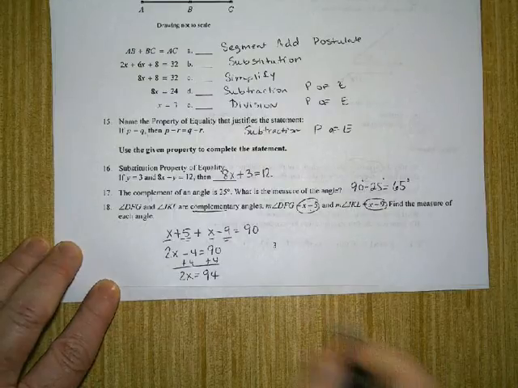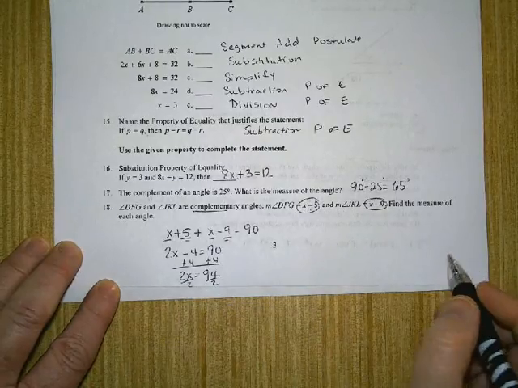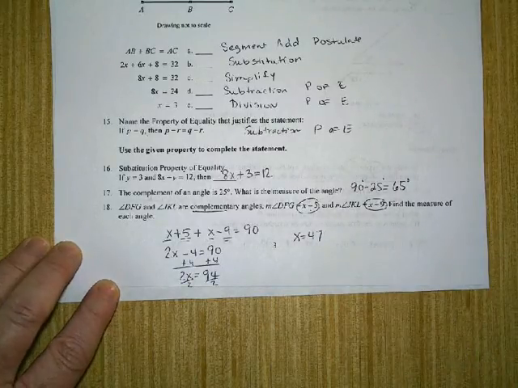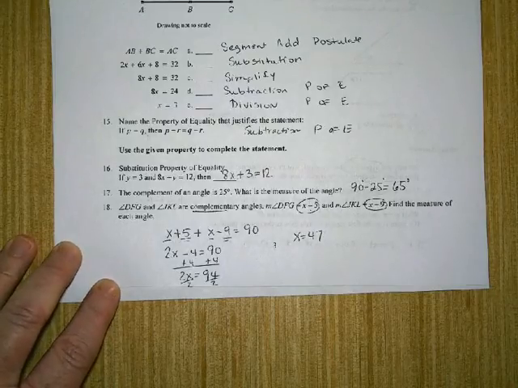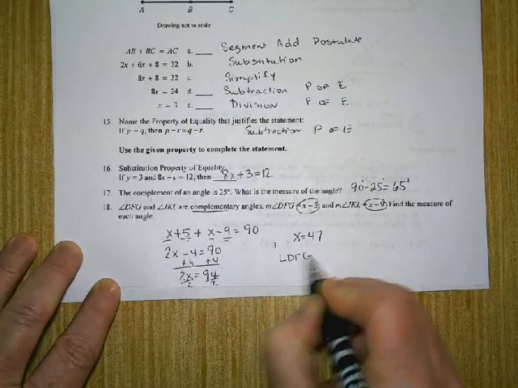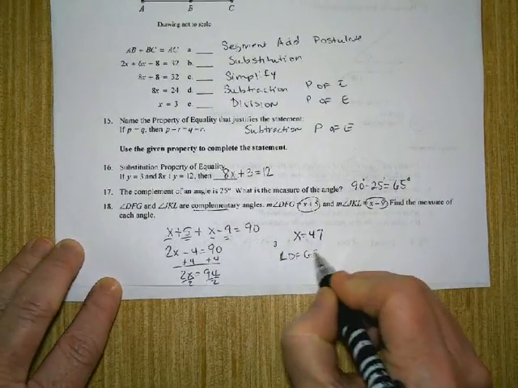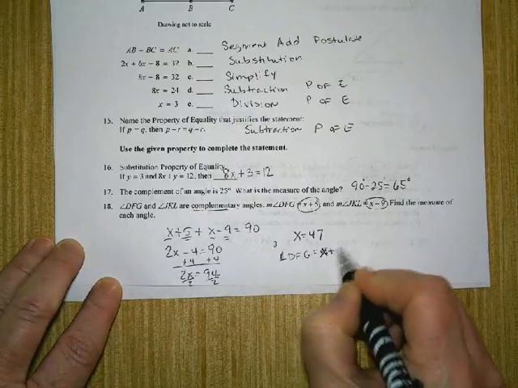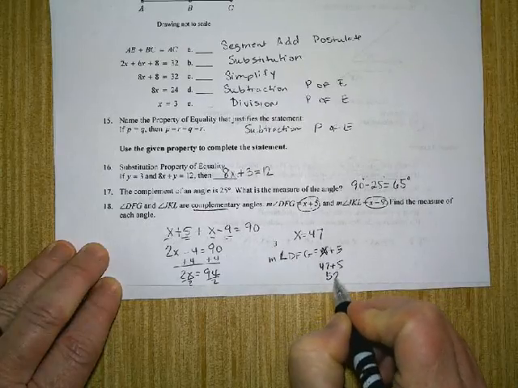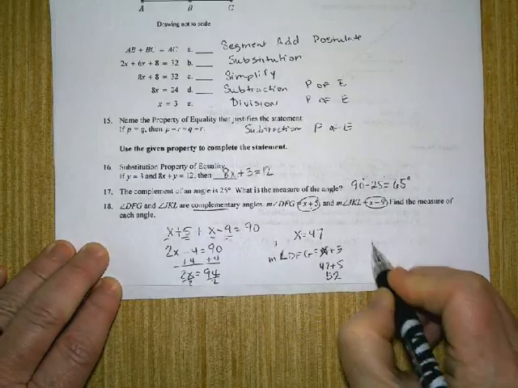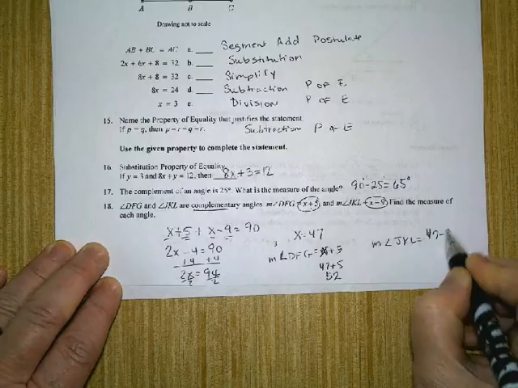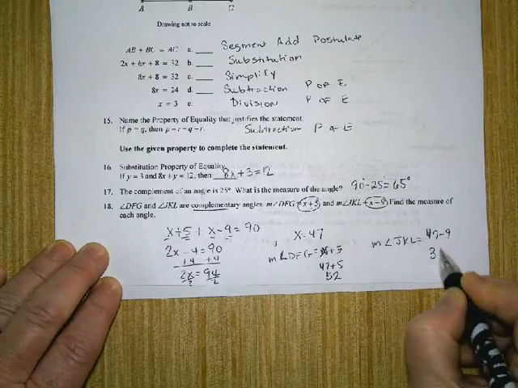Divide by 2. Y'all help me out, I'm running out of room. What's 94 divided by 2? Is it 47? X is 47, but that's not the answer to the question. The question says, find the measure of the angle. Well, this angle is angle DFG, x plus 5. So that would be 47 plus 5, which is 52. The measure of JKL is 47 minus 9, which is 38.